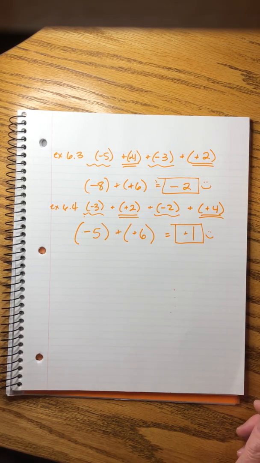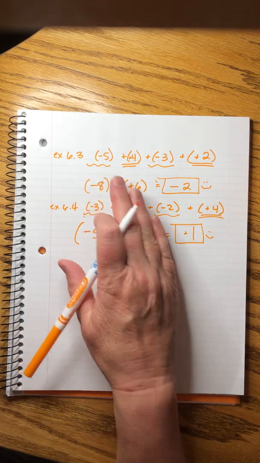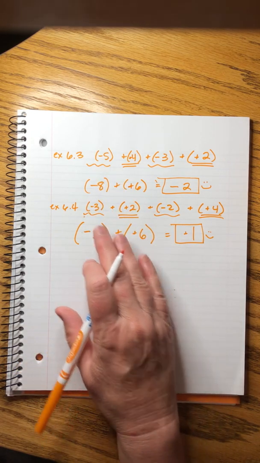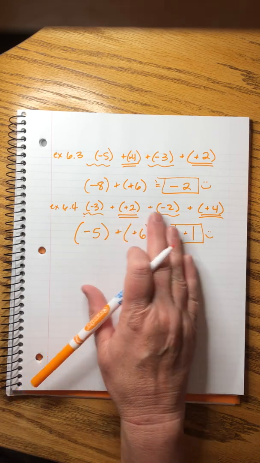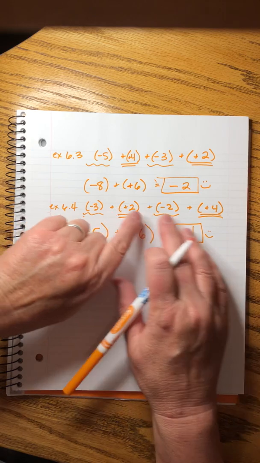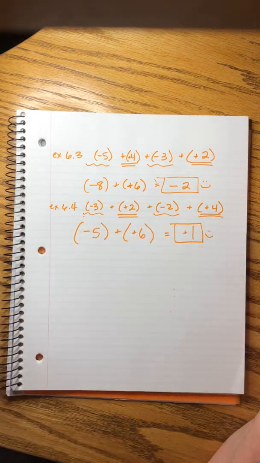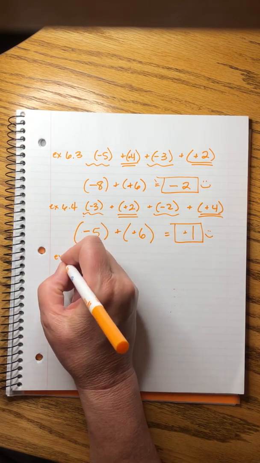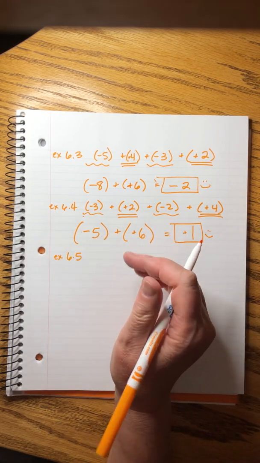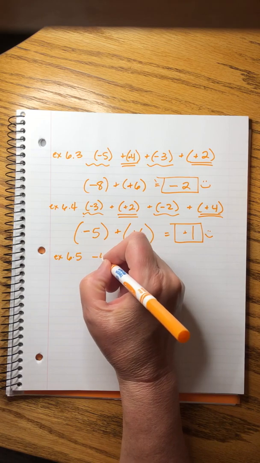Cool. Now, John's been showing us this little technique that he uses to keep everything super organized and clear of inserting parentheses. That's what he calls this idea of putting each one in its own little bubble with a sign and a value. We're not going to do that forever, but it is a very helpful tool for staying organized in these problems. So John's going to give us a problem that looks like this.